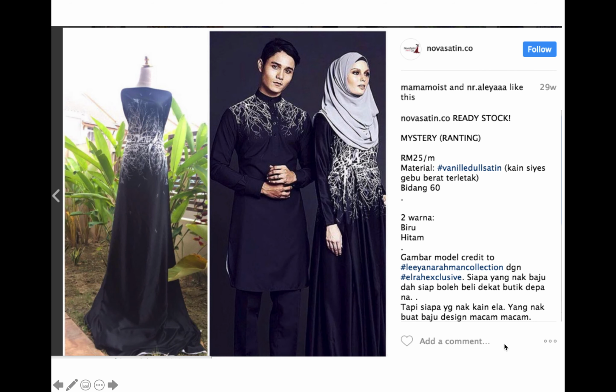Okay? But they didn't patent it. So other vendors, other designers, have more or less similar designs. This is the original design from Liana Rahman. For any of you who doesn't know, you can just Google it. Other designs are also available in the market at a cheaper price.